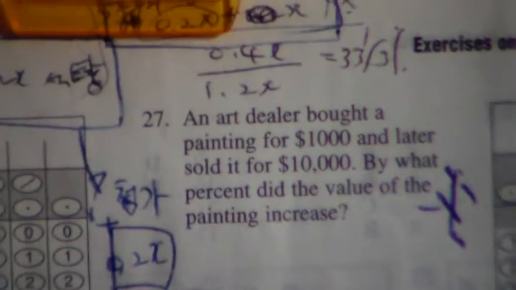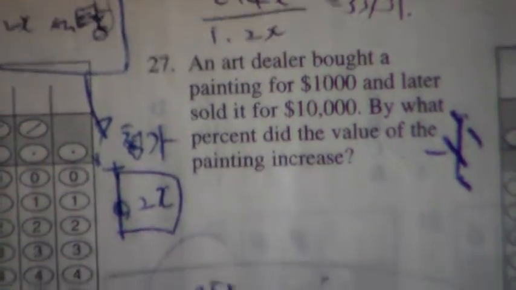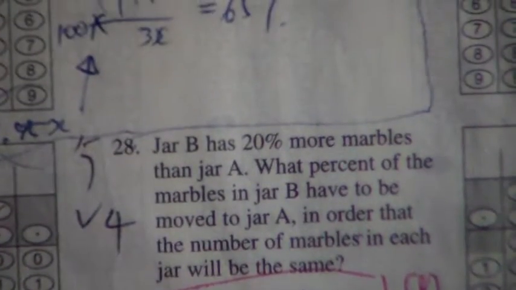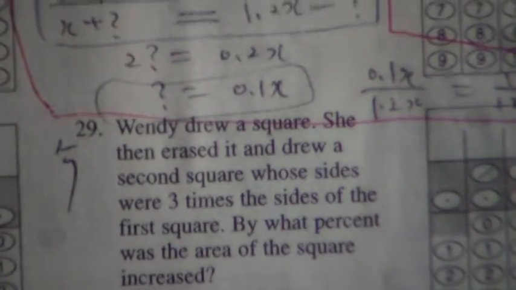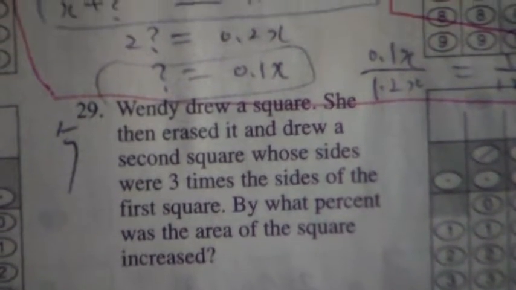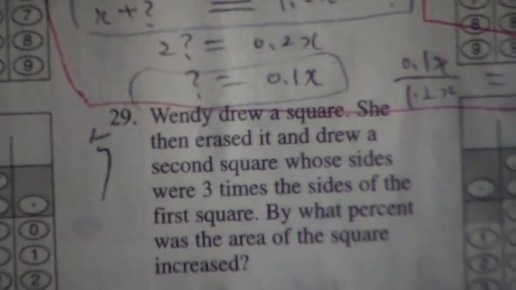And 27 and 28 and 29. Okay. Zoom out a little bit.